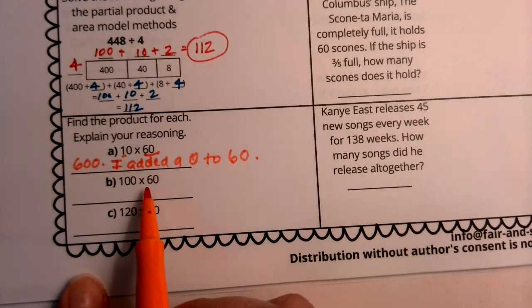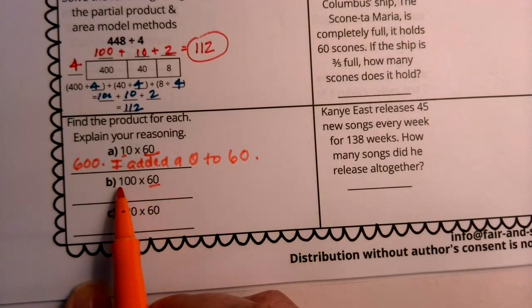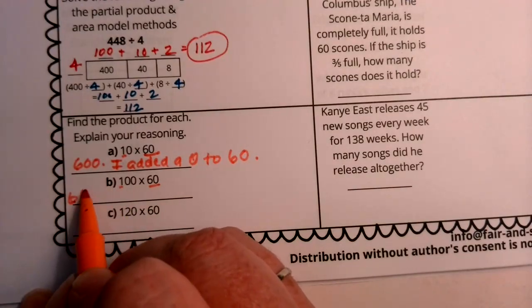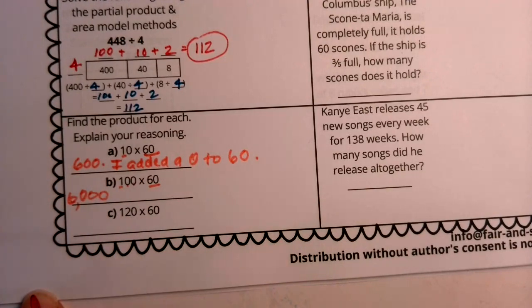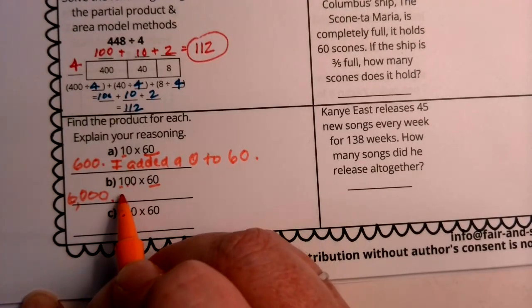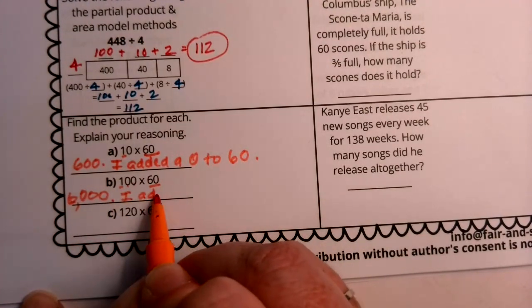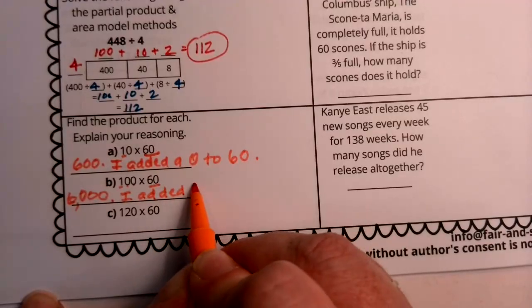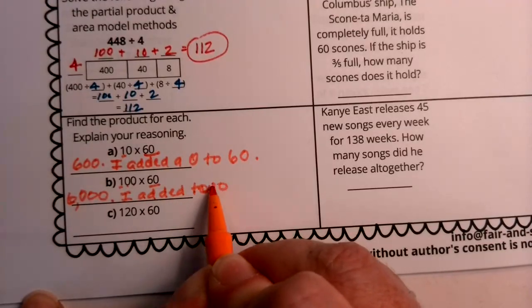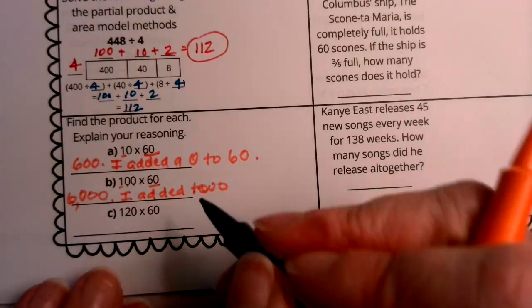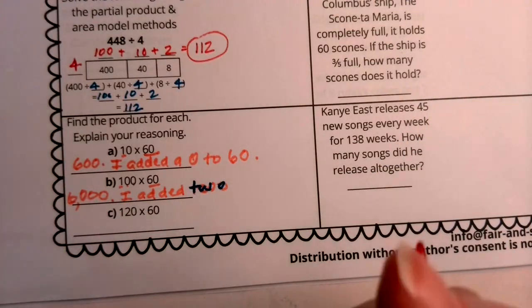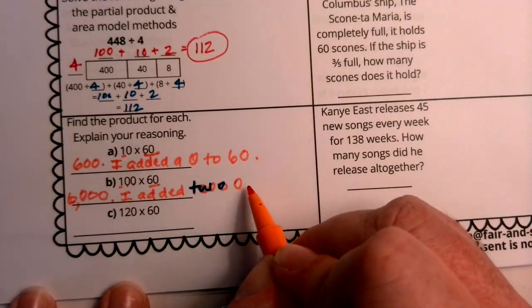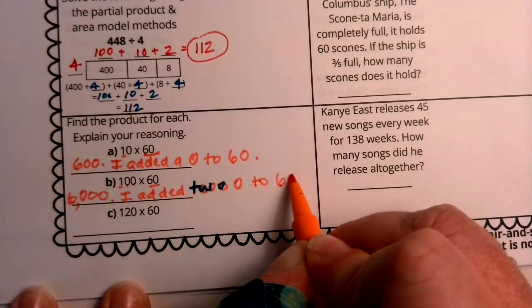Let's use similar reasoning here. If we have 60 times 1, that of course would be 60. But now we have 2 extra zeros outside the basic fact, so our answer is 6,000. What would our reasoning be? Well, it would be that we added 2. Oops, let me go over that. Let's use the right kind of 2. Okay, we added 2 zeros to 60.